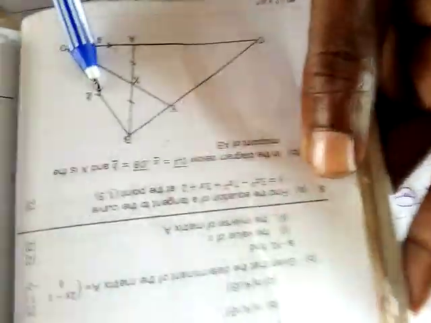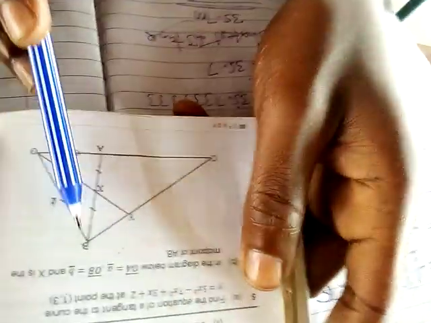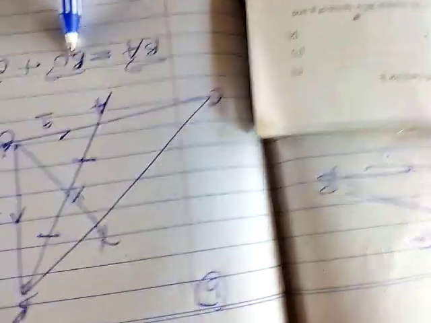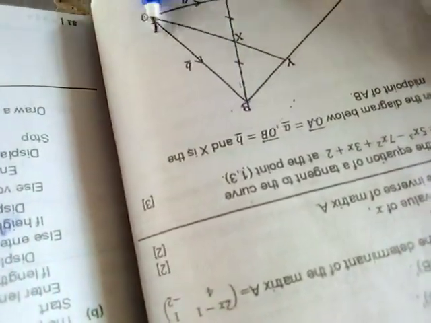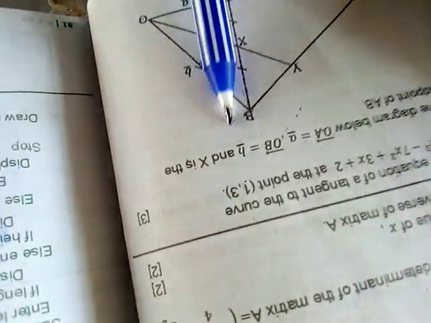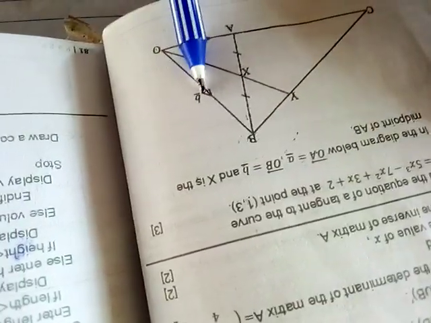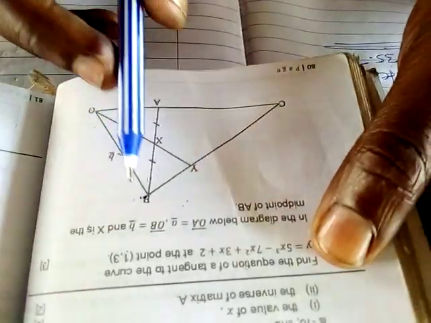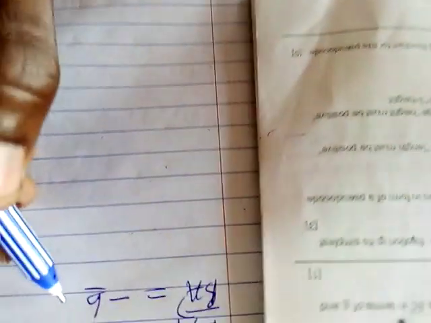Our normal direction is from O to B, as you can see from the arrow. The arrow is moving from O to B and giving us the vector B. Now BO means we are moving against the direction. We are reversing the direction. So this vector will be negative B. So BA is equal to BO, which is negative B. Why negative? Because we are reversing the direction.